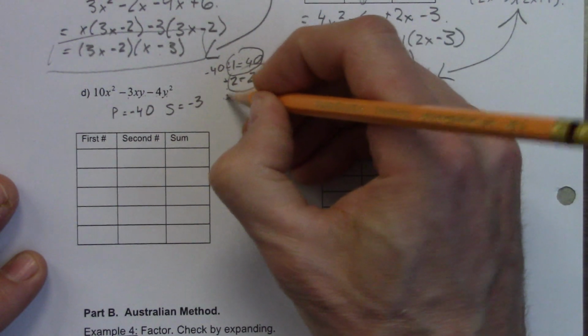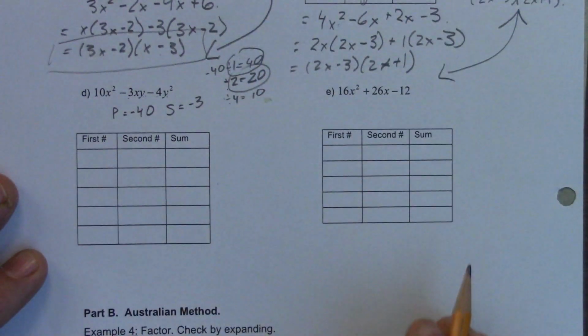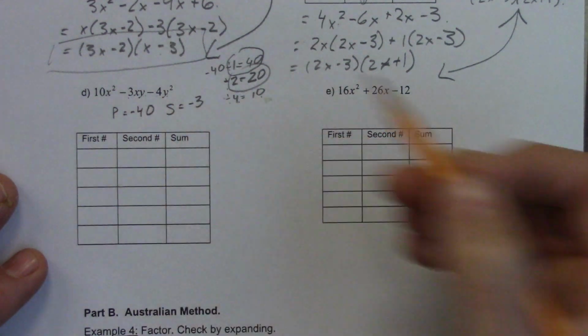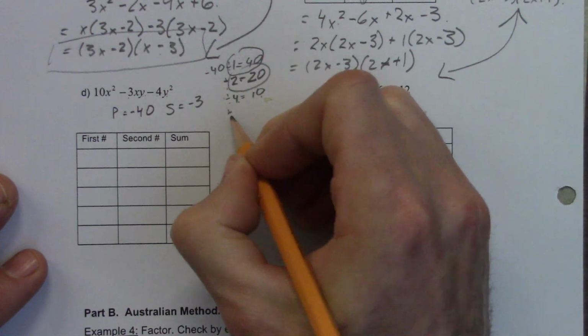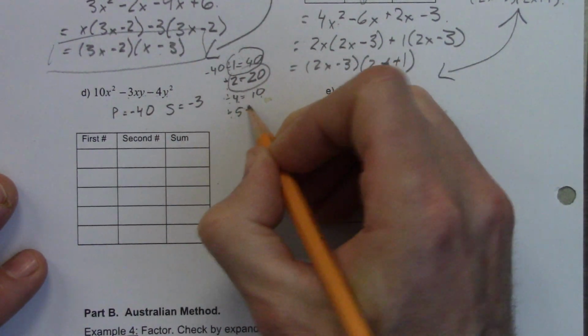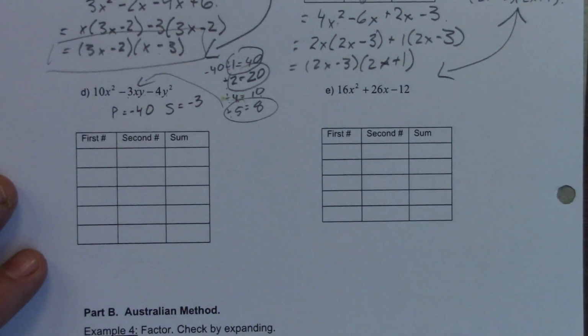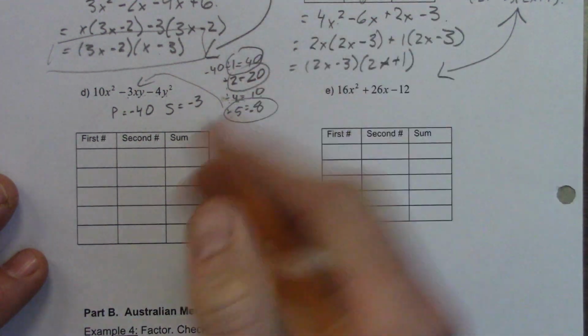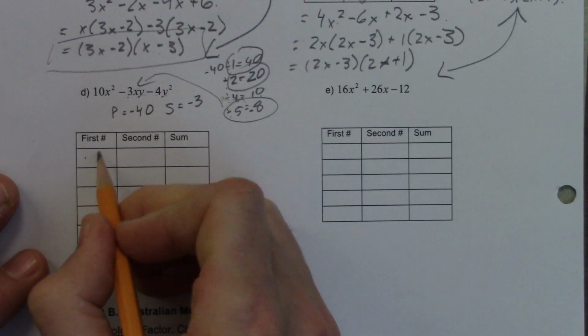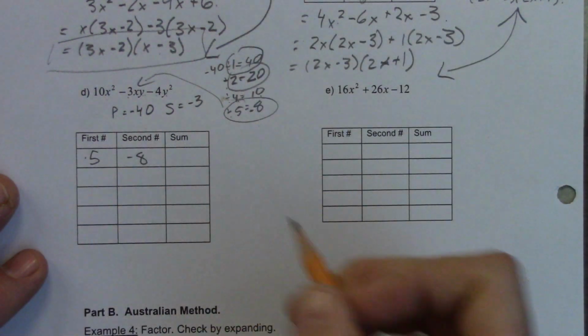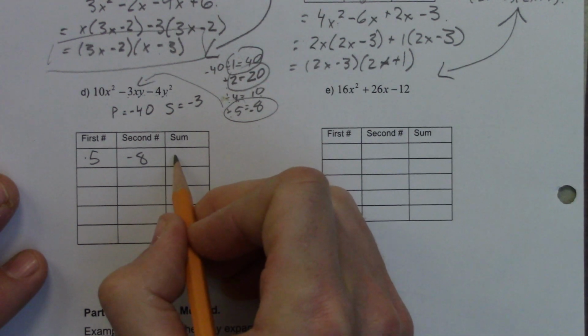Divide by 4, you'll get 10. Can you use 4 and 10 to get 3? No. Try dividing by 5. You'll get 8. Can I use 5 and 8 to get negative 3 somehow? Yes, my 8 needs to be negative. So our numbers are 5 and negative 8. And our sum would be negative 3.